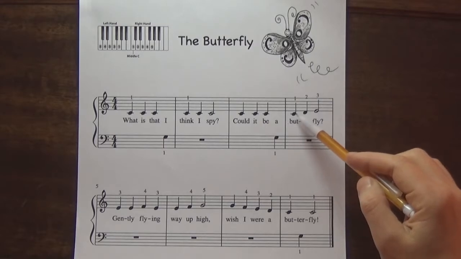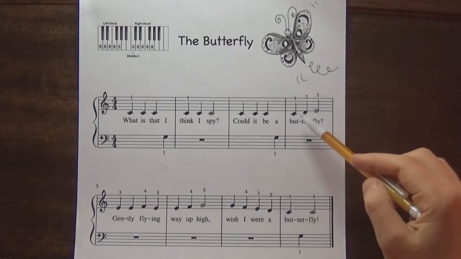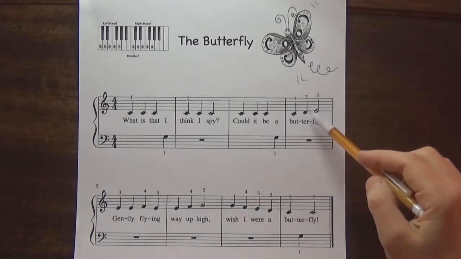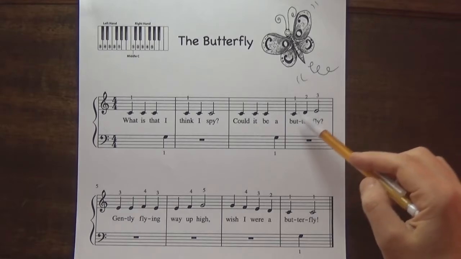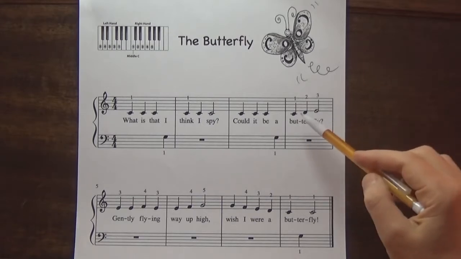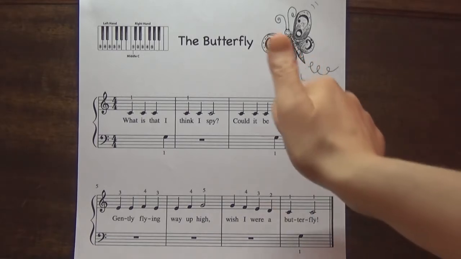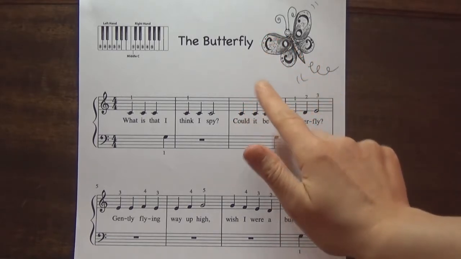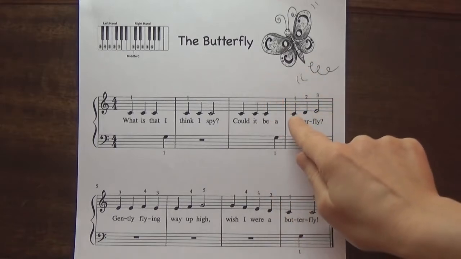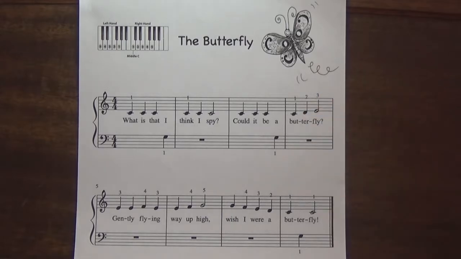And then what happens here? Do we have more repeated notes? No, those are different notes, right? We have middle C, and then what? D, and then E. C, D, E. So the notes are going up. We're climbing up, right? We're going to be playing finger 1, 2, 3. And you can see they're close together, but the notes are slowly getting higher on the page. Okay.